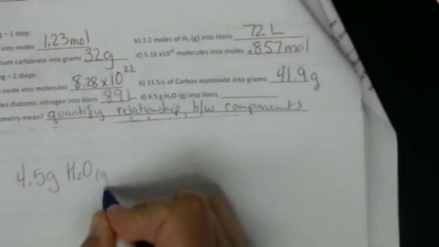Right, here's another one-shot or two-step example. We have 4.5 grams H2O, and I'm gas. That's what the G means, gas. And let's convert that into liters. Okay, grams to moles. So this column is getting our grams to moles.